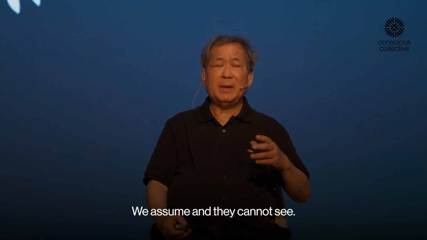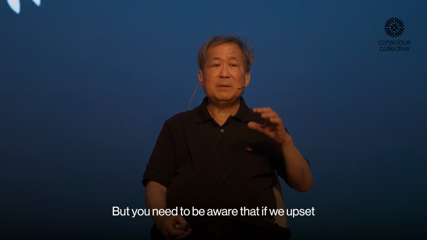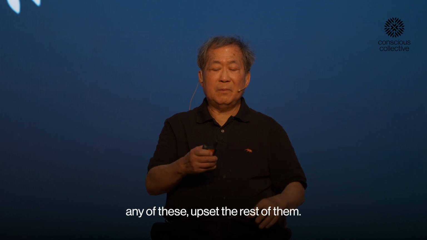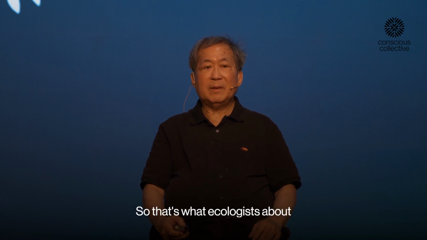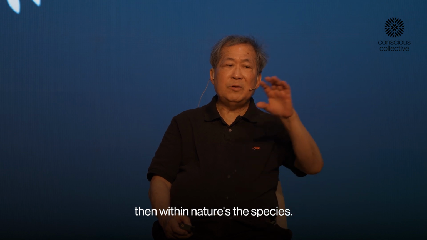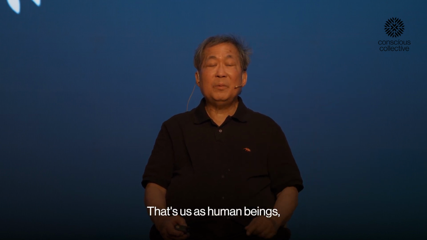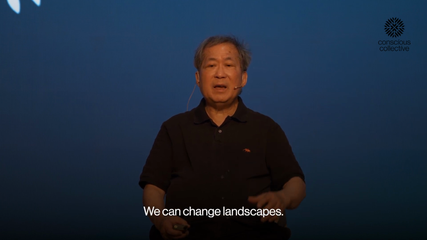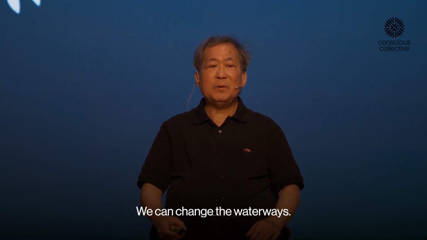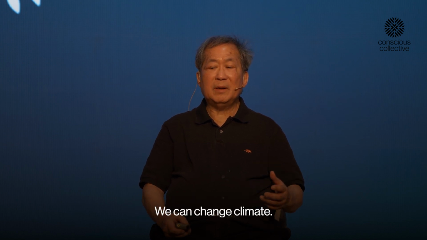We assume things we cannot see, but we need to be aware that if we upset any of these, we upset the rest of them. So that's what ecology is about. Then within nature, the species, that's us as human beings, we are the most powerful of all species. We can change landscapes, we can change waterways, now we can contaminate the sea, we can change climate.